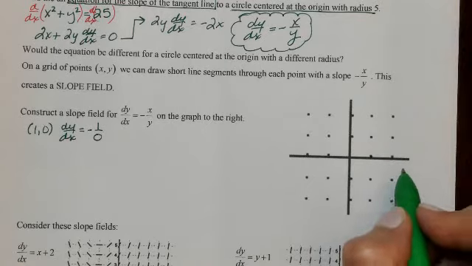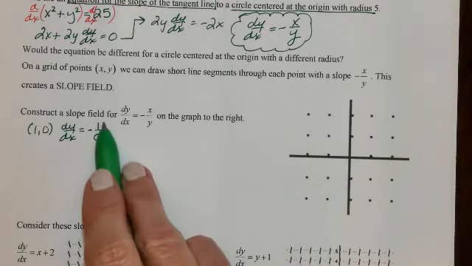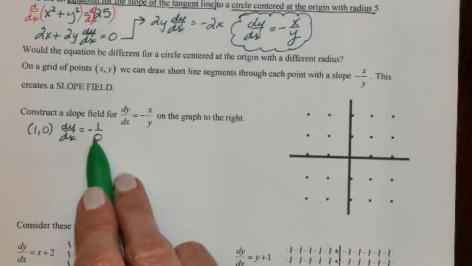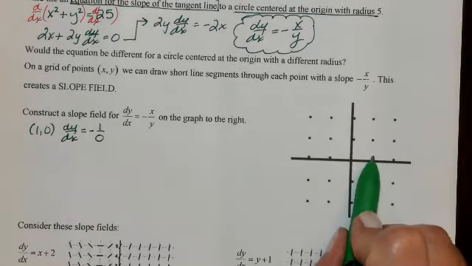Now, realistically speaking, what happens when a slope is undefined? The line is vertical, right? So if anything, I would put a vertical line. But I will tell you that on AP, if the slope is not defined, they don't want you to put anything there.